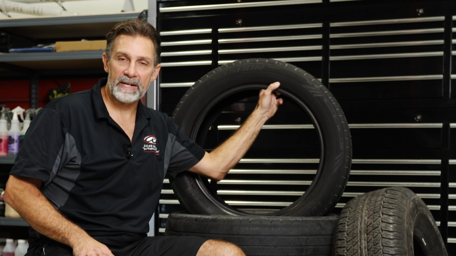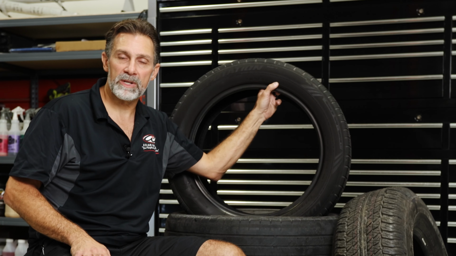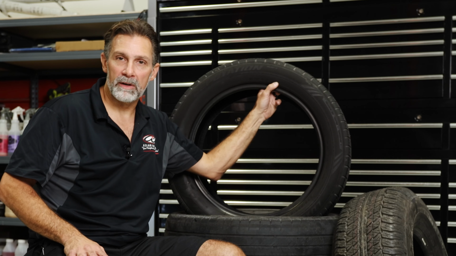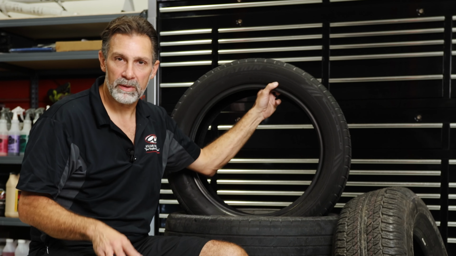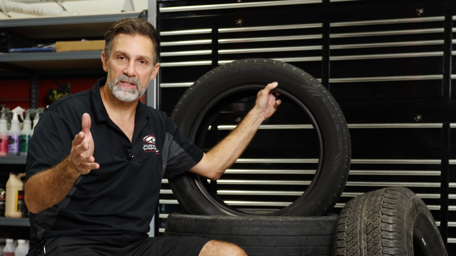Don't exceed the maximum pressure rated of the tire, and do inflate the tires to the manufacturer's recommended specification or slightly above. And generally I would recommend it just a little bit above because the temperatures change, which means the pressure in the tire changes from season to season.